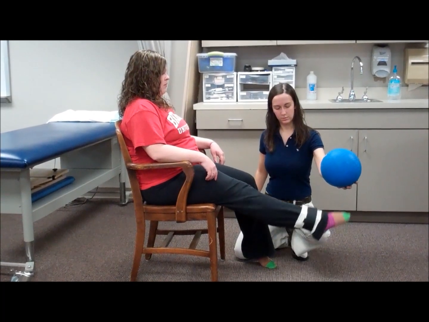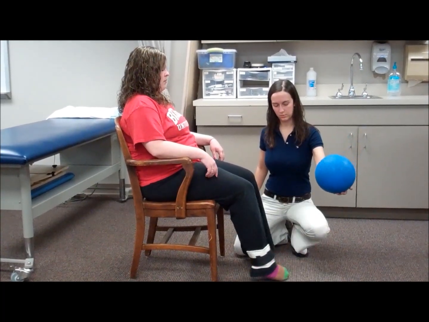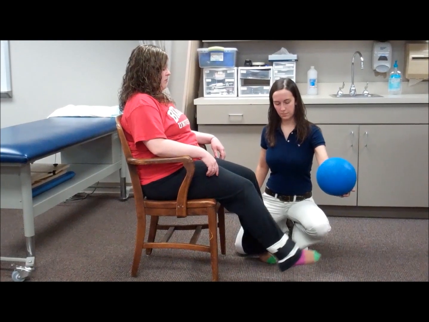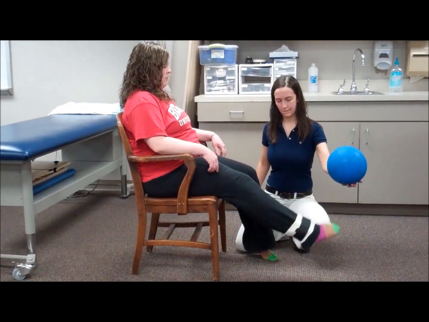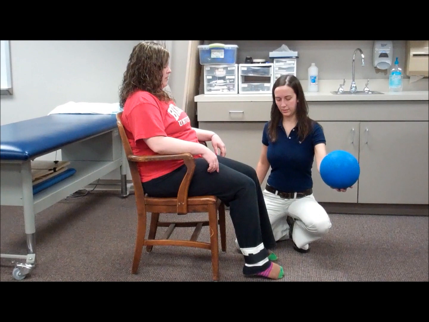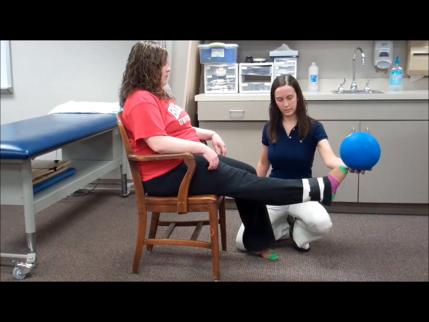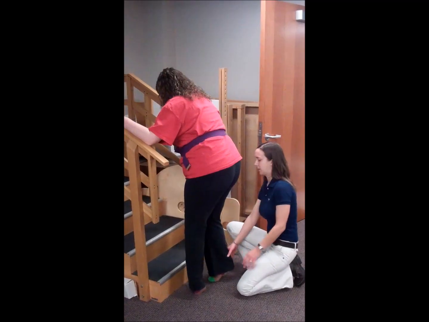Strengthening with the use of ankle weights and the patient in sitting helps isolate the quad muscles. The strengthening of the quadriceps shows a decrease of knee flexion during stance phase and improves the stride length during gait.